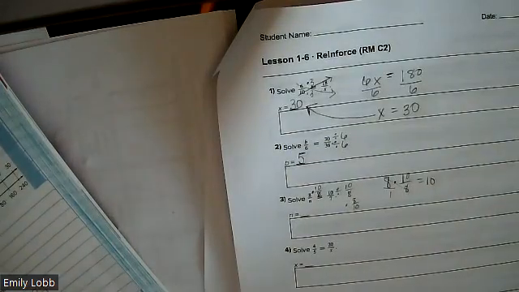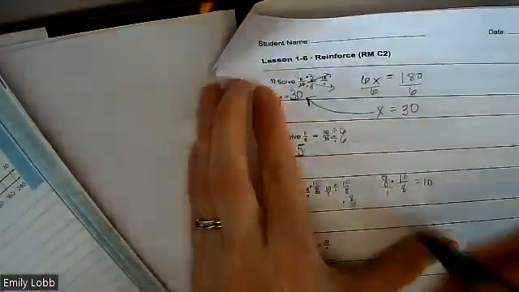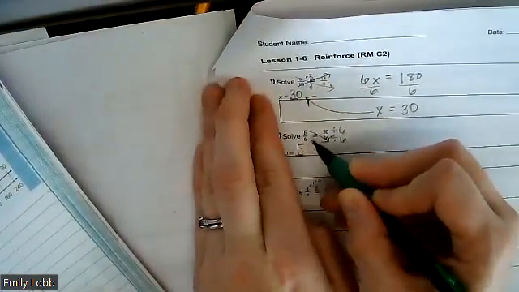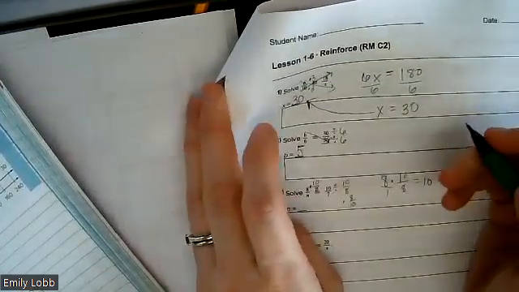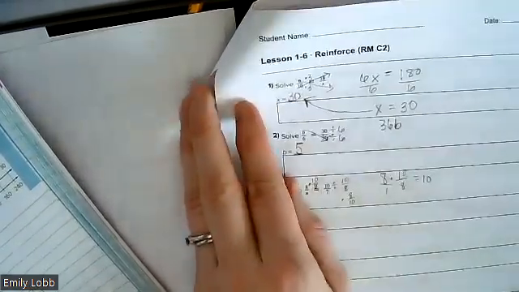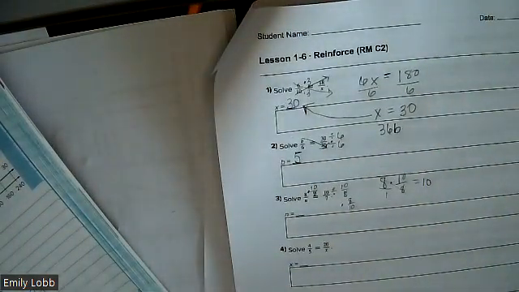Let's make sure it works with number 2. Go across the diagonal. Say B, guys, B times 36 is 36B. Remember, a number next to a letter is multiplication, right, Brooklyn?